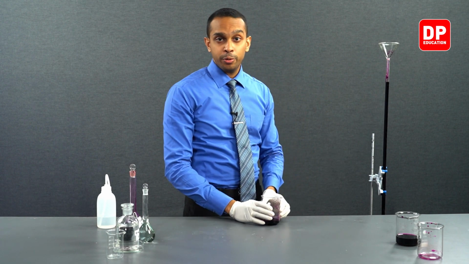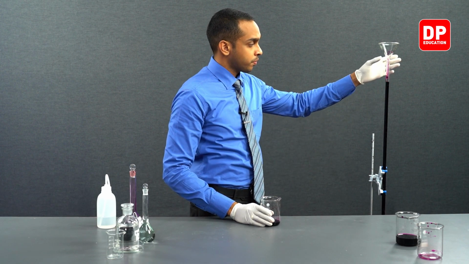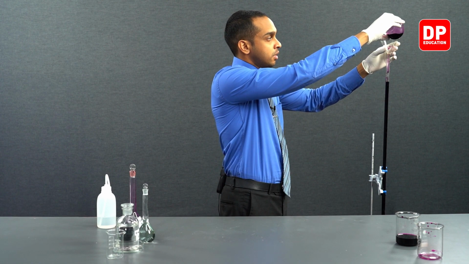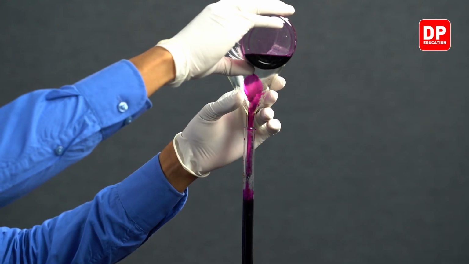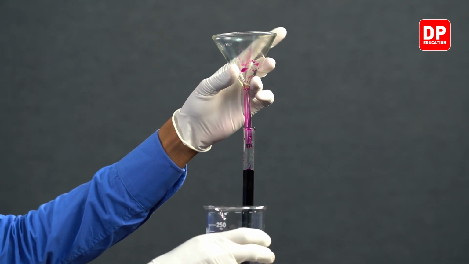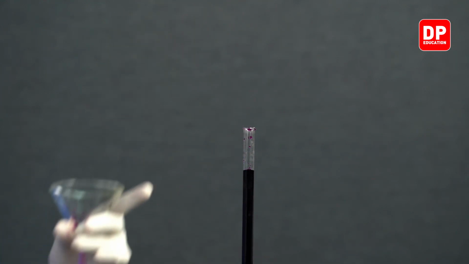When you are filling a burette, please make sure initially when you are adding the solution to add the solution over the zero line. The reason for this will be clear to you in just a second.